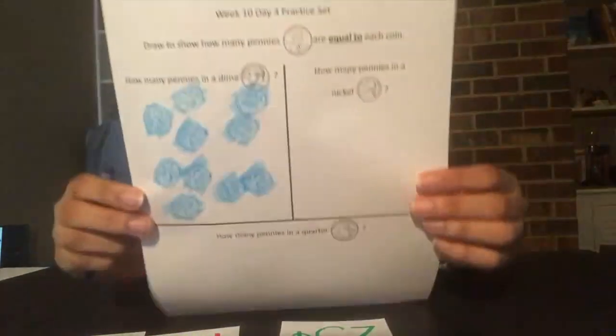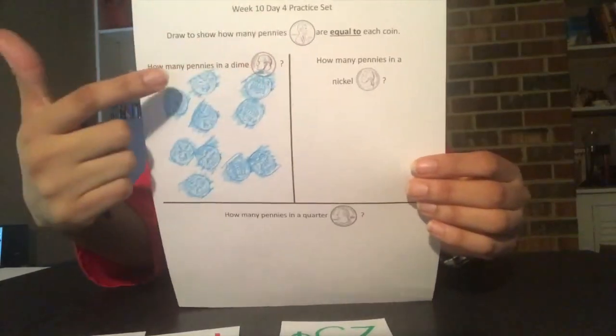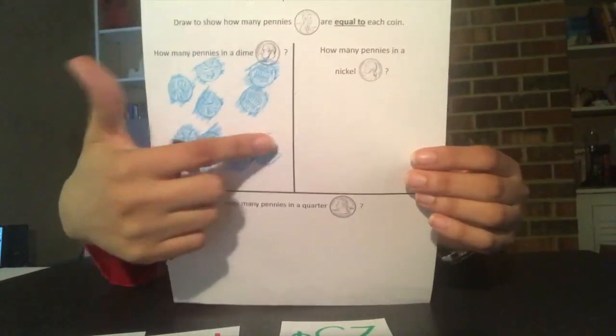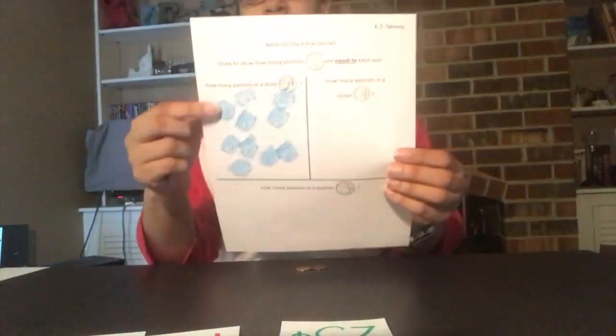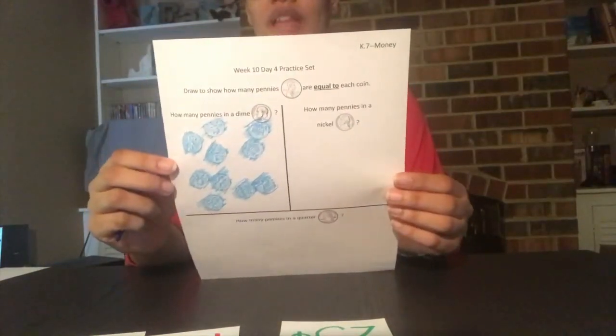So I have 10 pennies. 1, 2, 3, 4, 5, 6, 7, 8, 9, and 10. So 10 pennies are in a dime. Because a dime is worth 10 cents. And a penny is worth 1 cent. And then when you add them together, you get 10 cents.